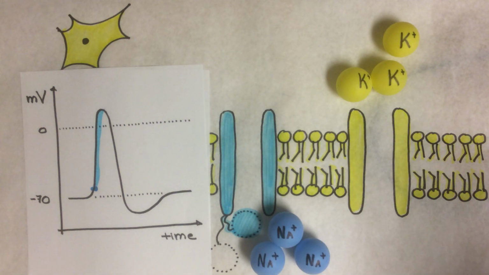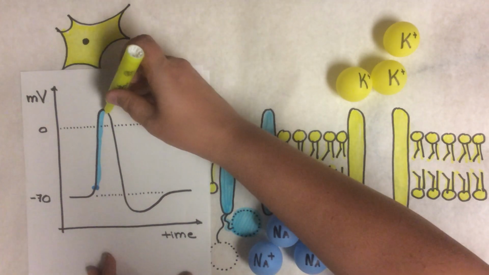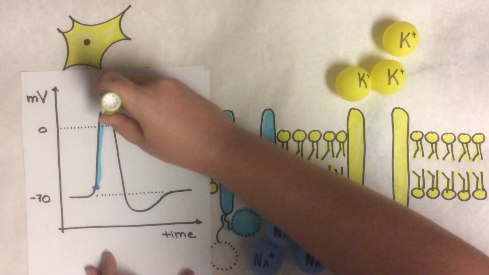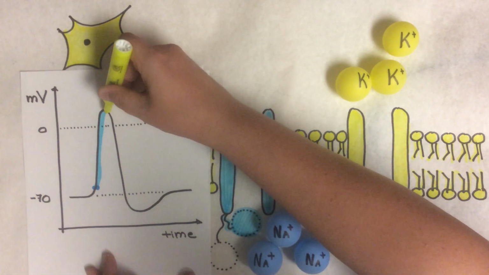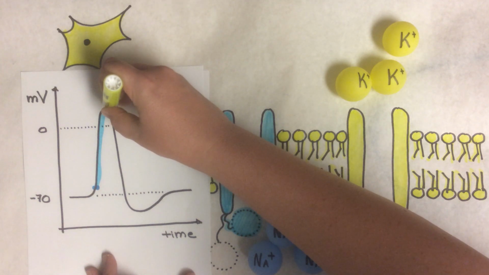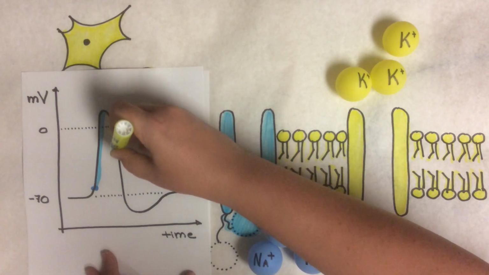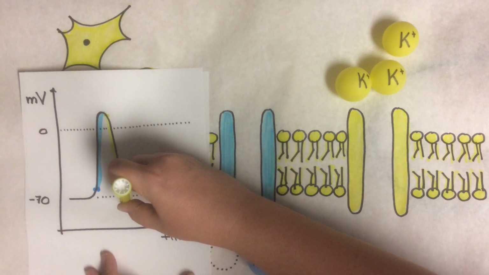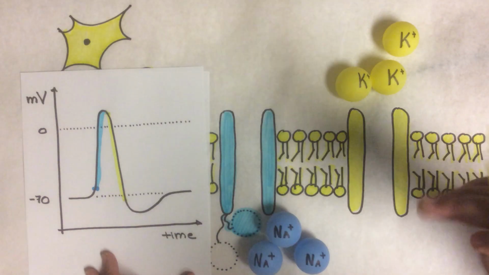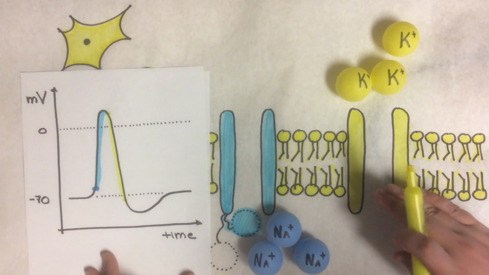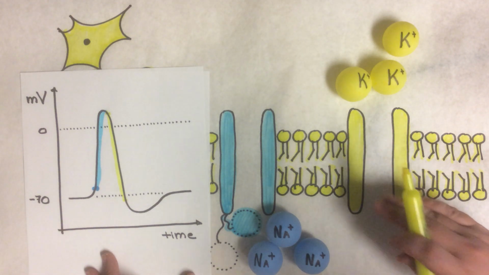Okay, going back to an action potential. So here we had reached the positive 30 millivolts. Now, the potassium channels are wide open, and we have this rush of potassium out from the neuron. This causes the charge inside the neuron, this part, to drop. So we have repolarization.